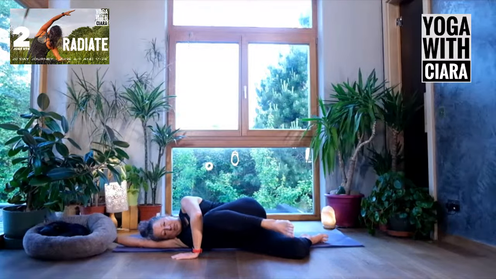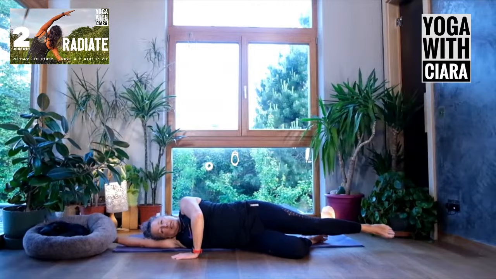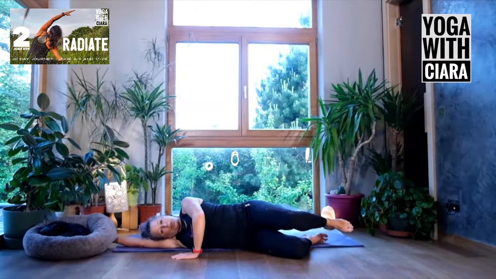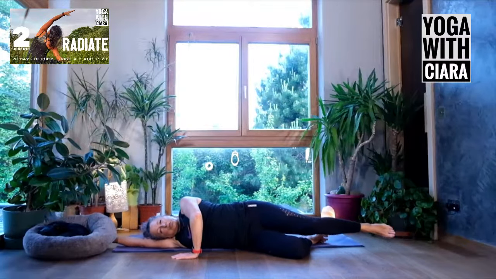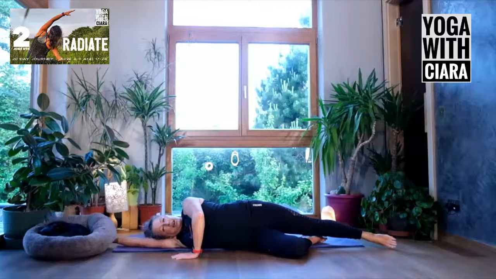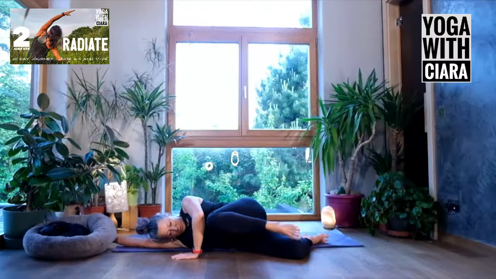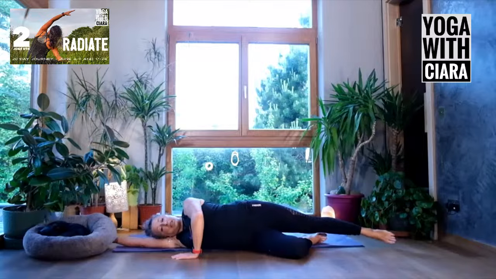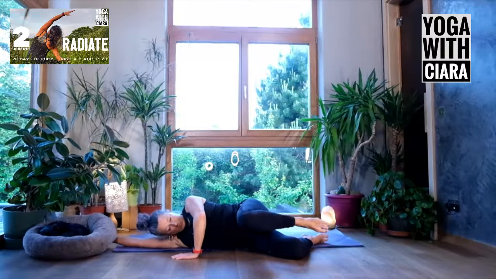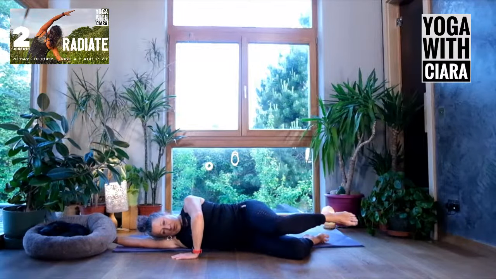back a little bit. As you lengthen, let your whole spine lengthen. And as you draw your knee up, round your back. How do you lengthen down into your leg and then round your back? You can even draw your forehead in the direction of your elbow as your knee comes up. One more time.